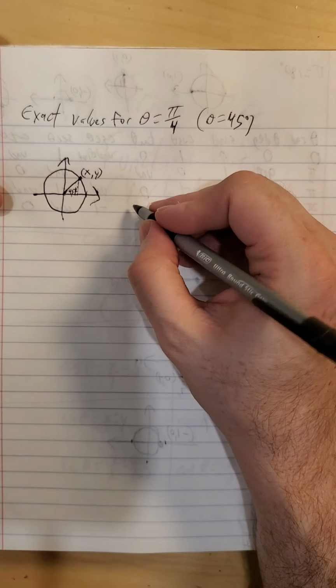Here's our 90. So we have an isosceles triangle, which means the two legs are equivalent. Well, from here to here, since we dropped our perpendicular straight down, it has to be x in length, so this guy is also x in length. And we have a radius. Since we're on the unit circle, this has to be a 1.